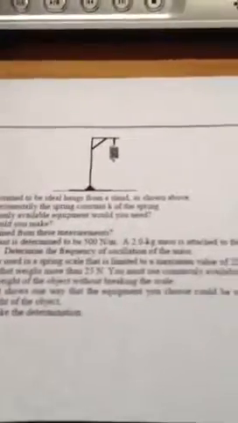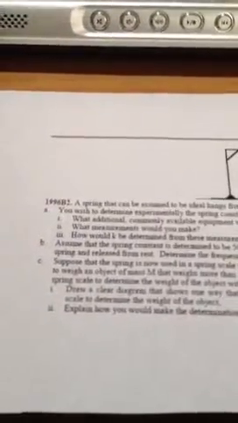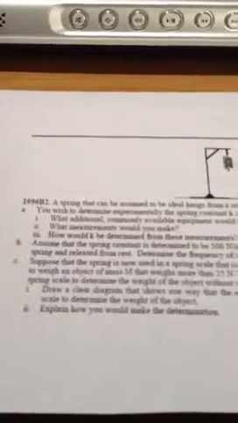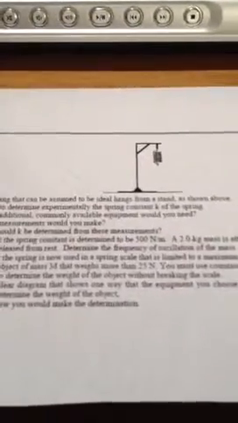Hi class, today we will be going over an AP problem that involves simple harmonic motion. A spring that can be assumed to be ideal hangs from a stand as shown above. Question A asks, you wish to determine experimentally the spring constant k of the spring.